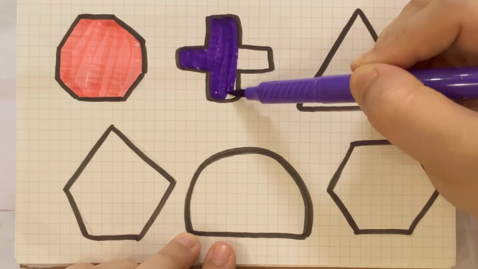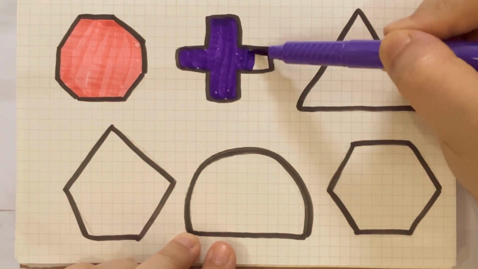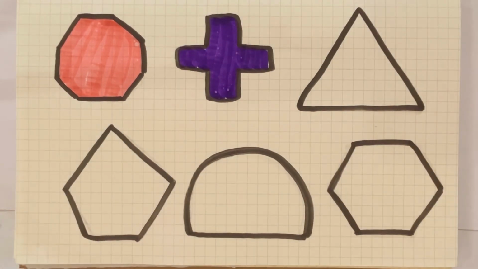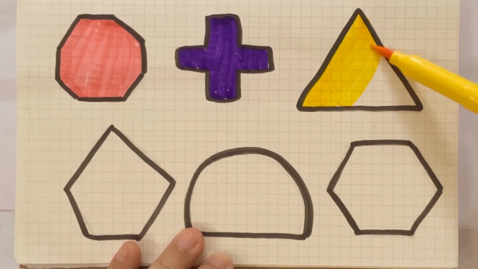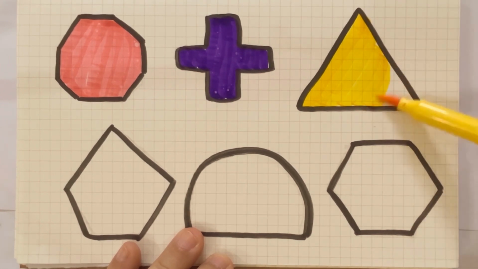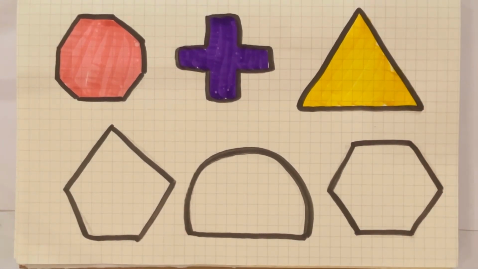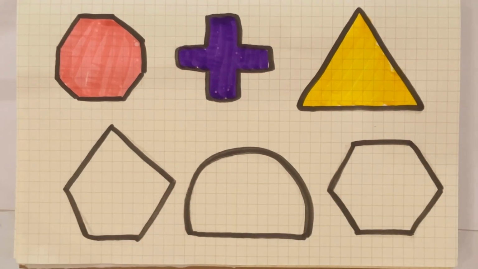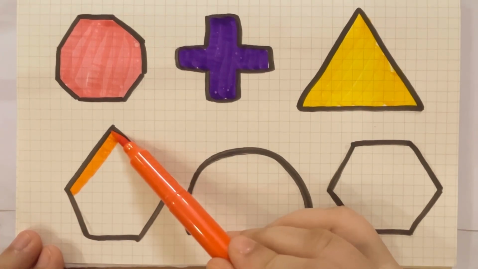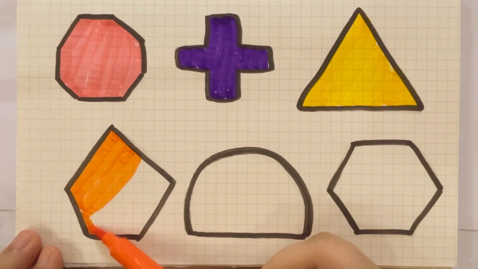This is violet color. This is dark violet color. This is yellow color, yellow color. Orange color, orange color.